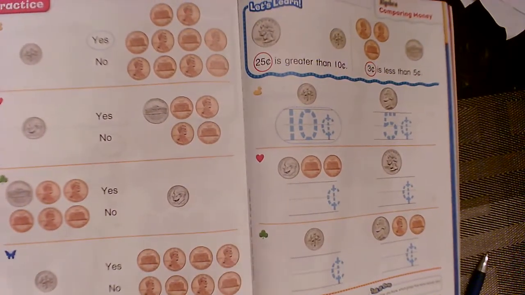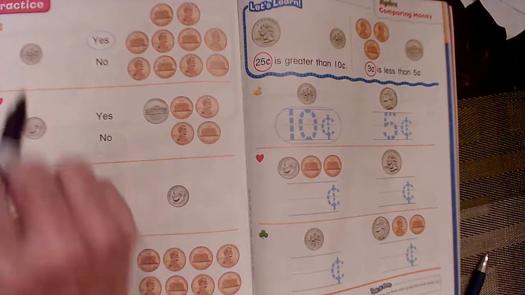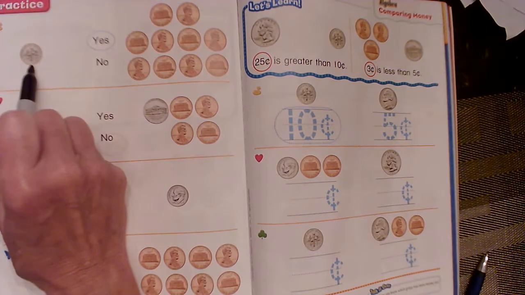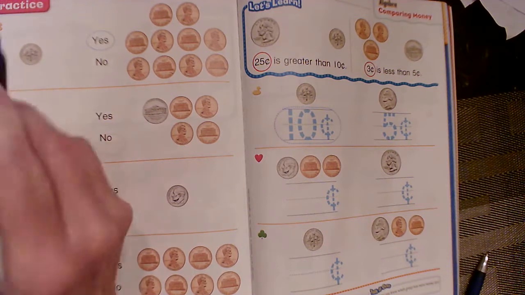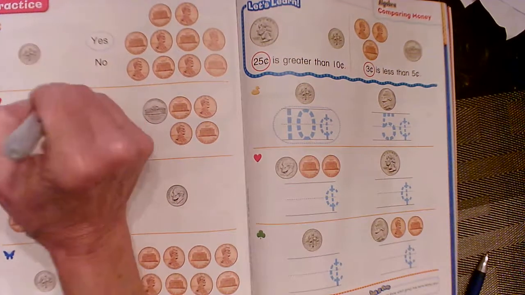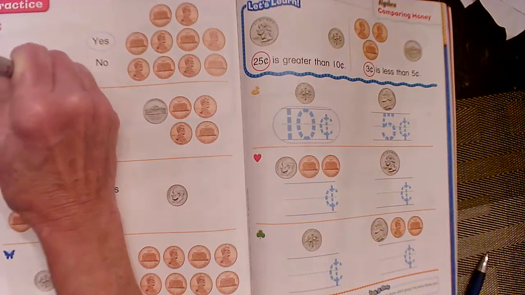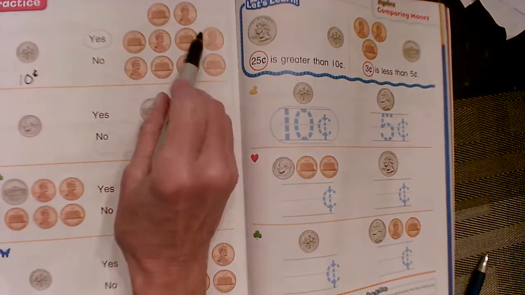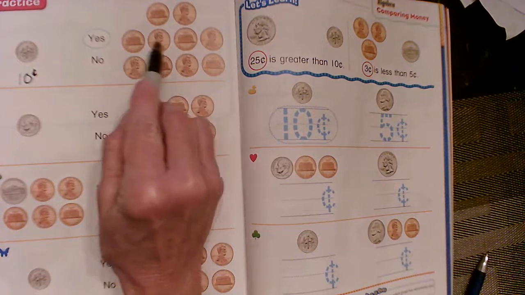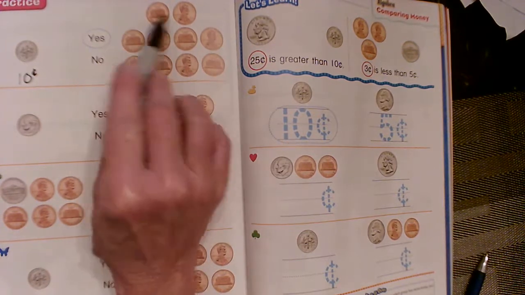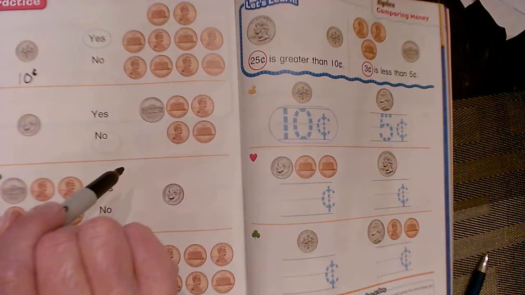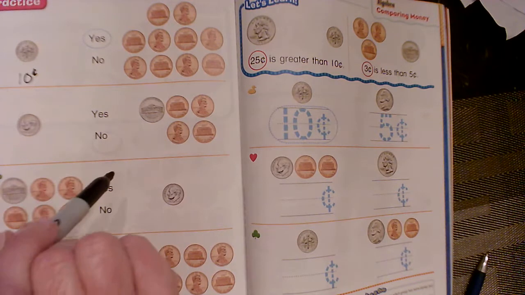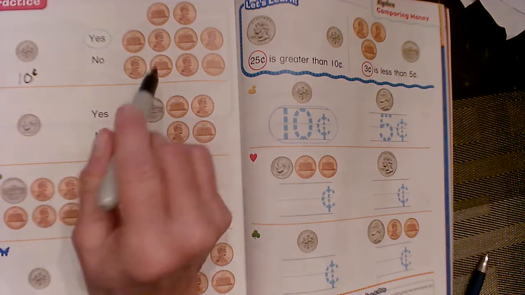Okay, we're going to do exactly the same thing. What coin is this? Yes, that's a dime. And that's worth how much? Correct, that's 10 cents. Let's see how much money we have here. Those are all pennies, aren't they? And a penny is worth how much? That's correct, a penny is worth 1.